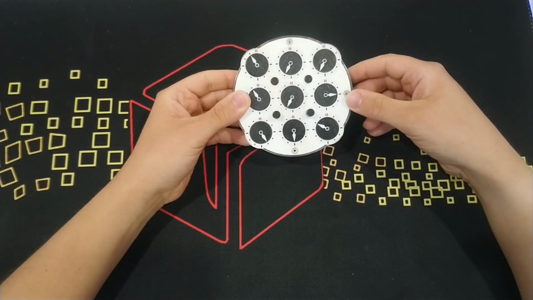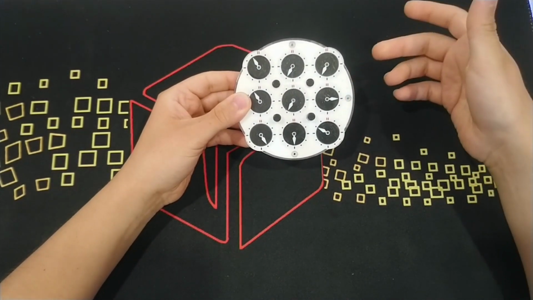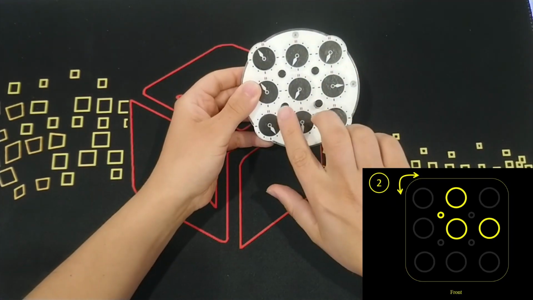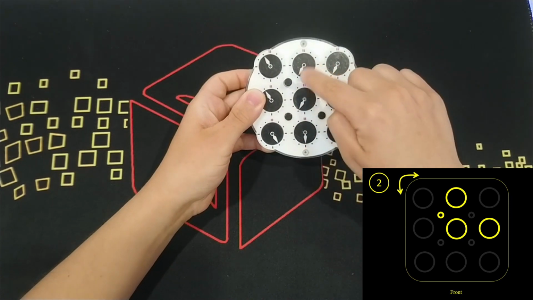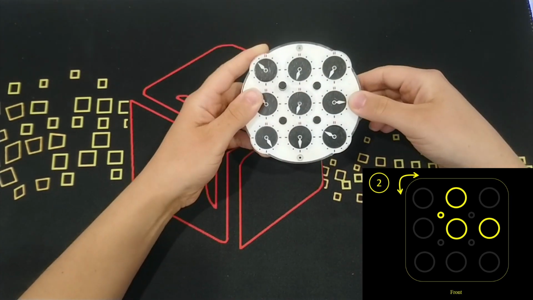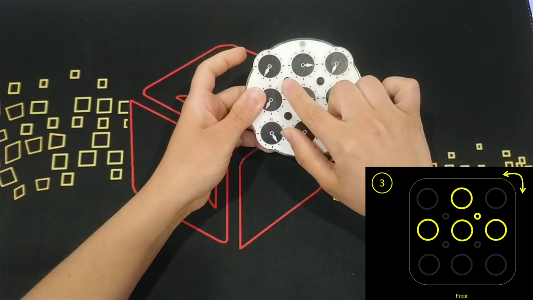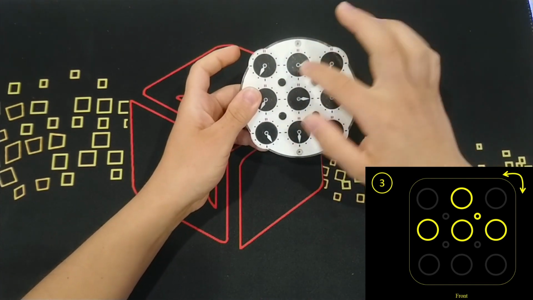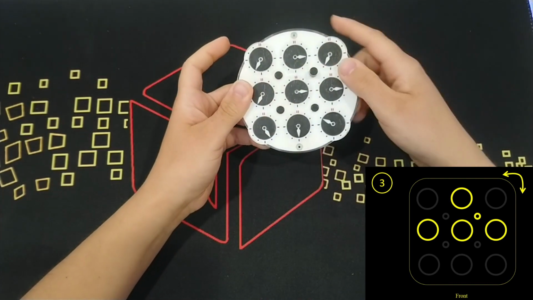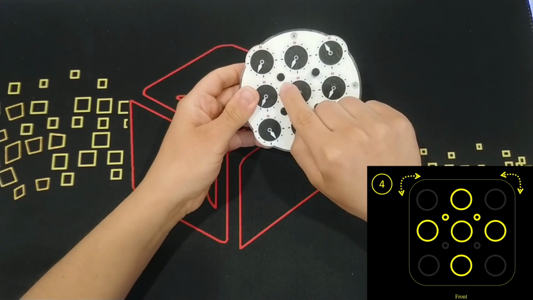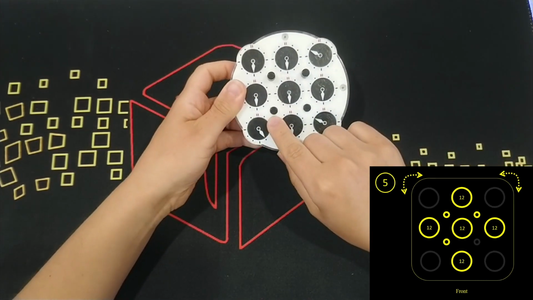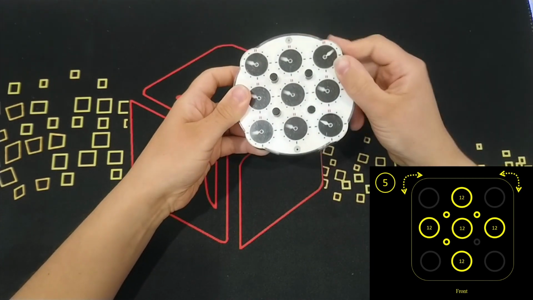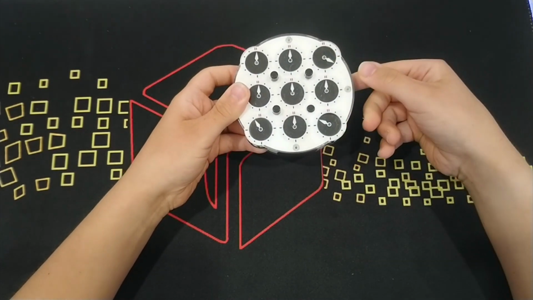Now, the rest is very similar to any standard method. So you're going to put those two pins in, this one out. You're going to align those two with a third one, like this one in, this one out. We're going to align those with this one. Now, this one out. We're going to finish across, then out, and we're going to align to 12.